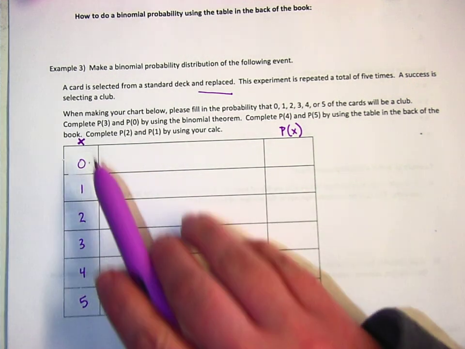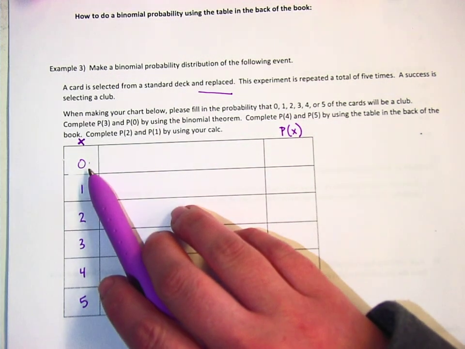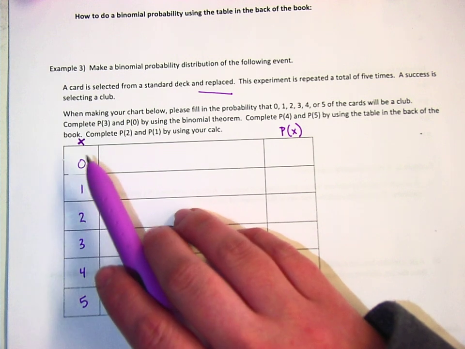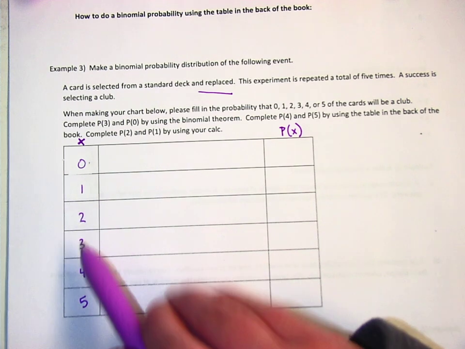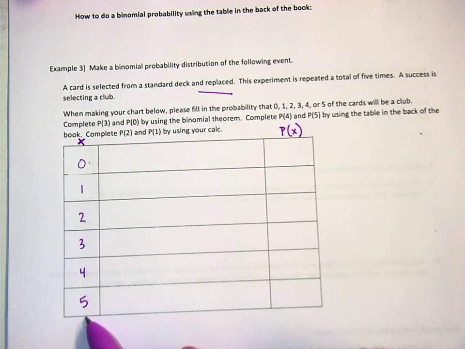So this is the probability that out of 5 cards you draw, when you put them back as well, that you get 0 clubs. And this is 1 club, 2 clubs total, 3 clubs total, 4 clubs total, 5 clubs total.